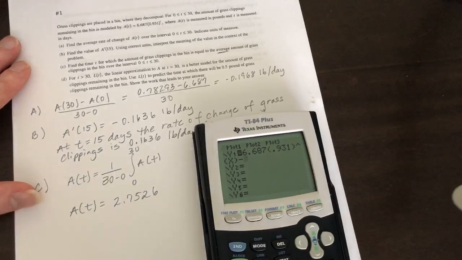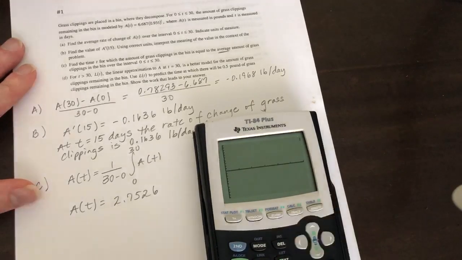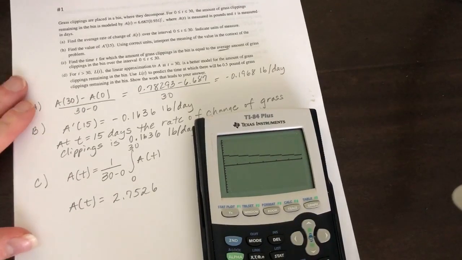So I'm going to subtract the 2.75 over to this side, and I'm going to graph it. I think my window is probably not going to work out, so let's change our window from 0 to 30.